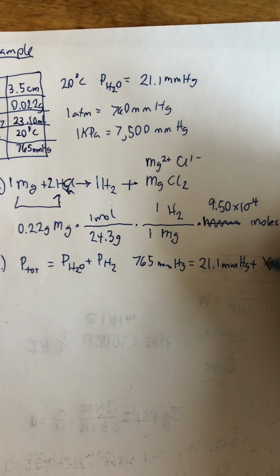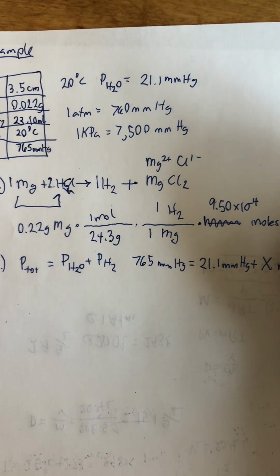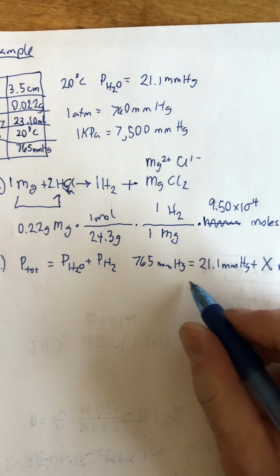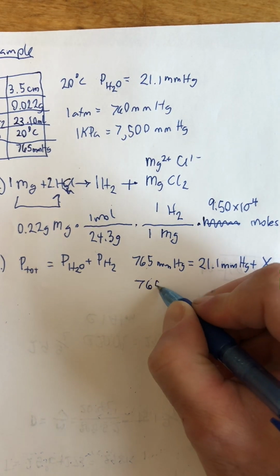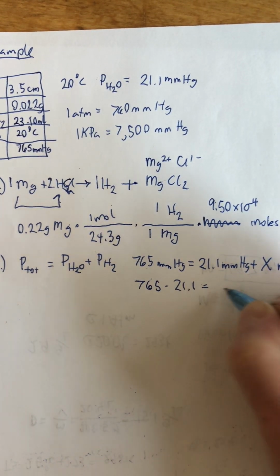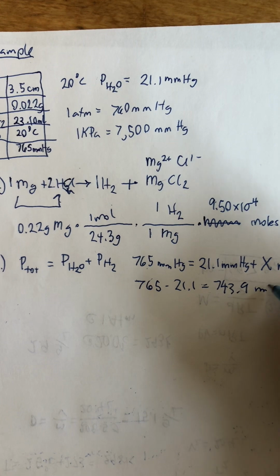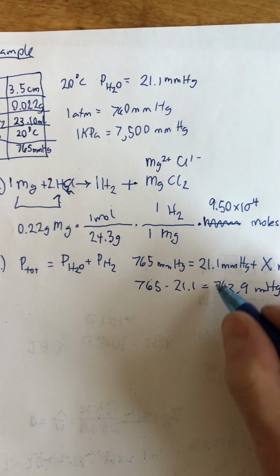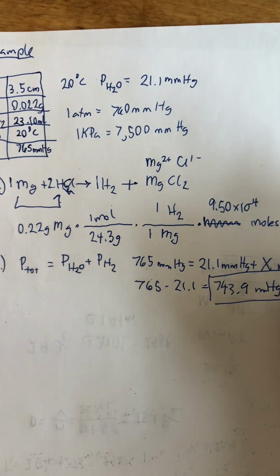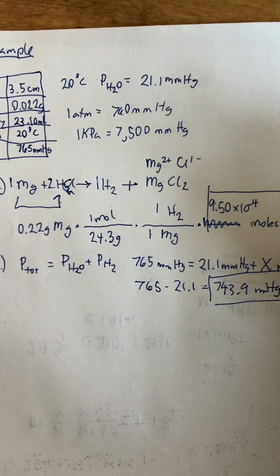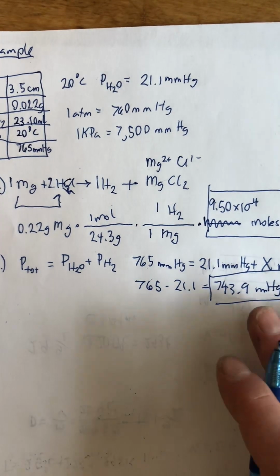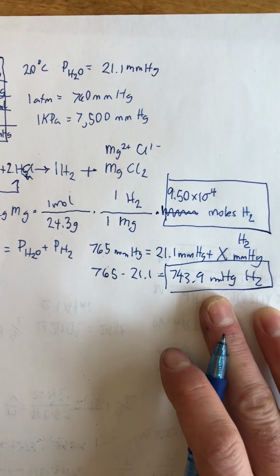So that means X is the amount for the hydrogen. So it's 765 minus 21.1 to figure out how much pressure is derived from the hydrogen. So that for B, 743.9 is your pressure of just the hydrogen.